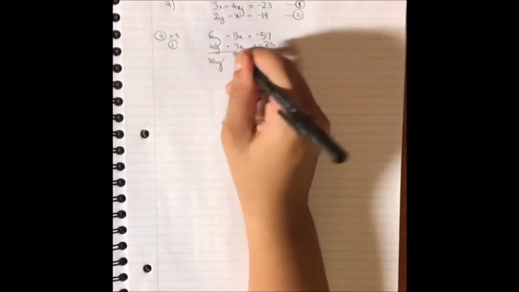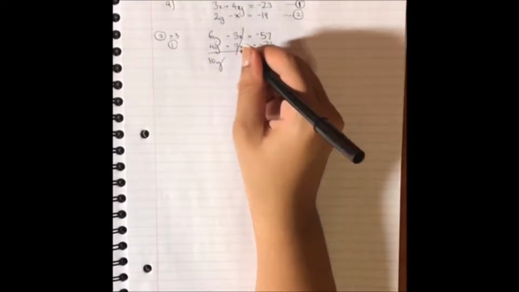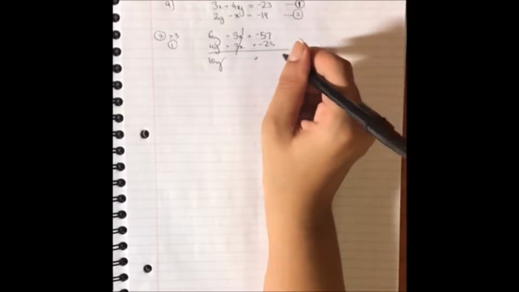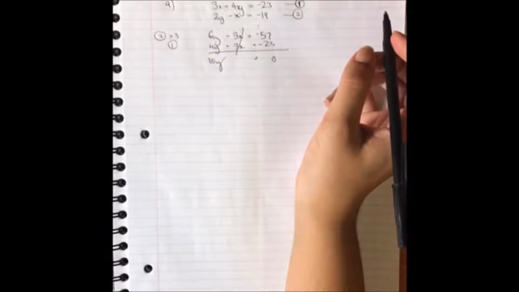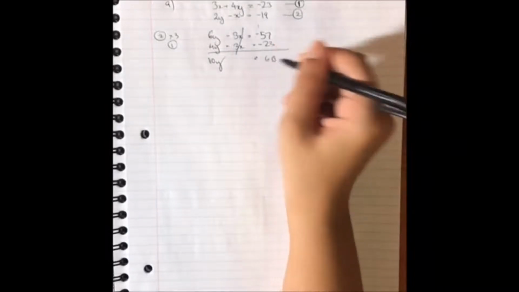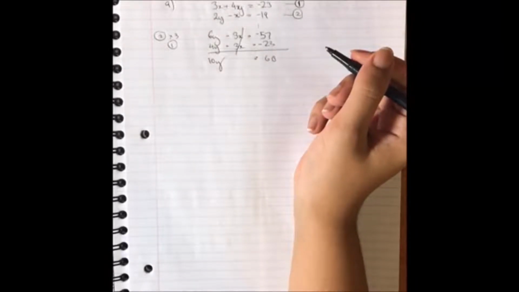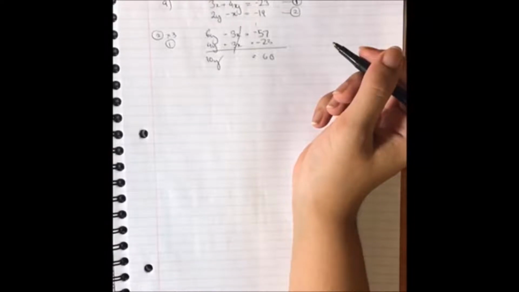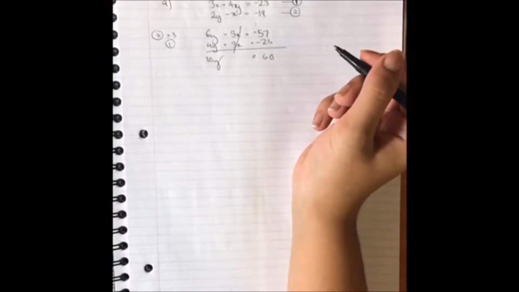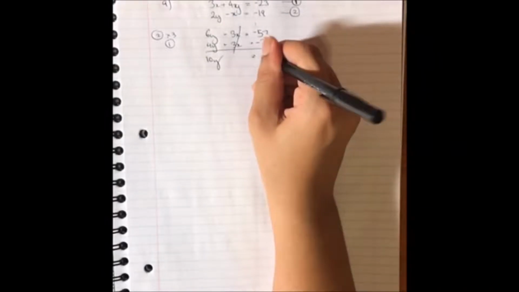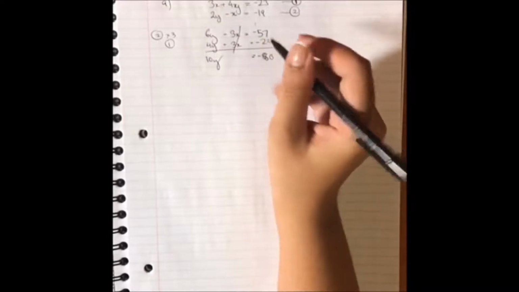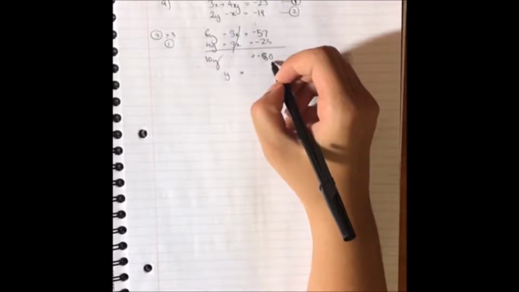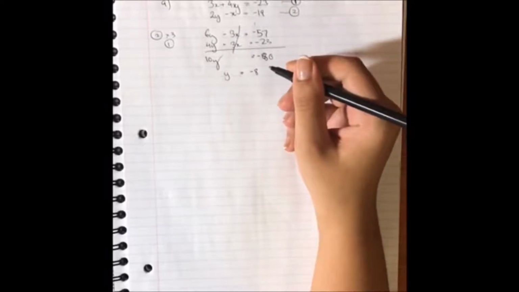And so I get 10y, cancel these two because the negative 3x and positive 3x cancel, is equal to, I'm going to do, here it is, 60. And so, therefore, I'm just checking my math really quickly. Nope, it seems to be 80. So the answer is negative 80 here, so make sure to do this correctly. Don't make a mistake in terms of your addition like I did. And so I'm going to divide both sides by 10, and so y is equal to negative 8.